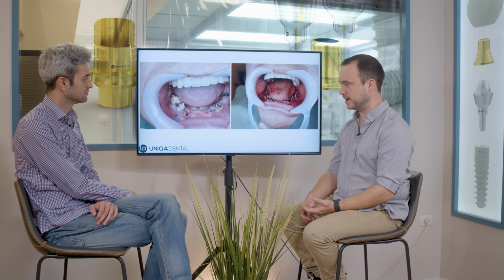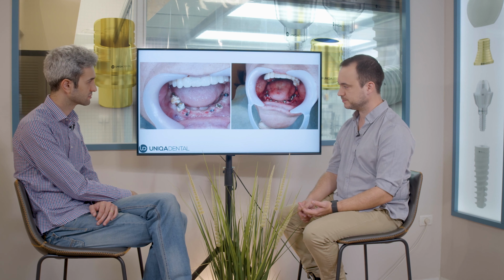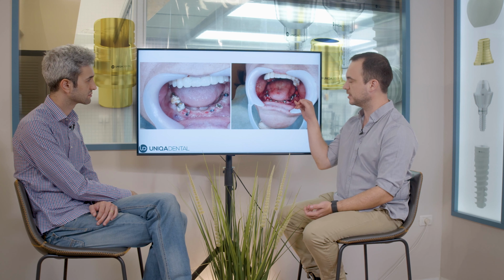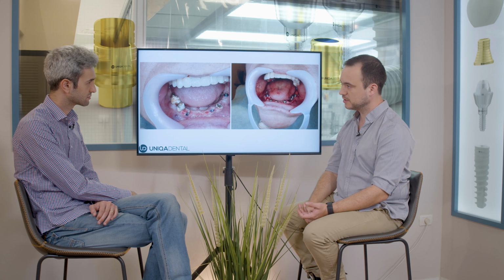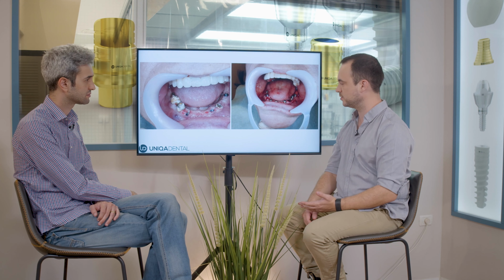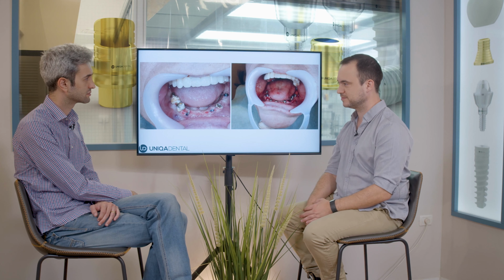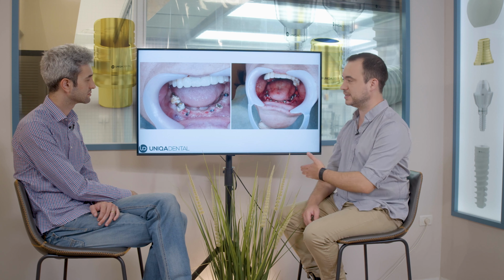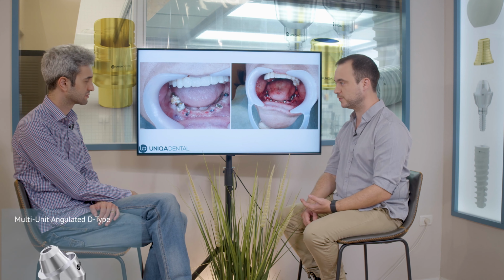In the second stage, we've added some implants around the extractions, and you can see that one of the implants is angulated. Because of the mental nerve, we want to go around the mental nerve, so the implant has mesial angulation, distal angulation. And we know that in this implant, we can have an angulated multi-unit that will correct the angulation of the implant, like in classic All-on-4.